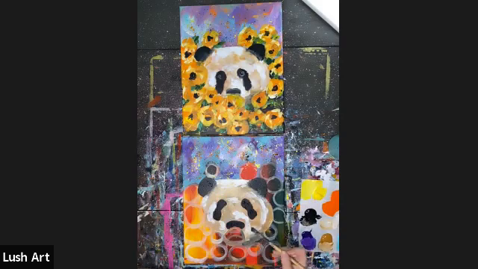Okay, so we're, again, not overthinking this, but yes, thinking about it a little bit. Now, if you feel like your black just looks so black, you could add a little bit of the white here and there on parts of this, just so that it has a little bit of tonal difference within that black.